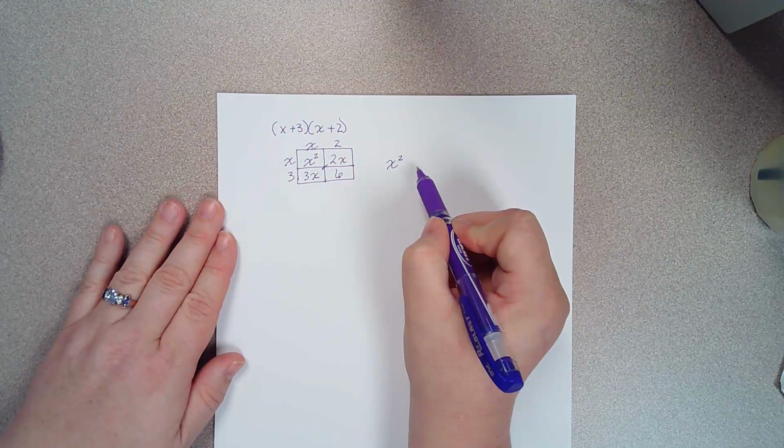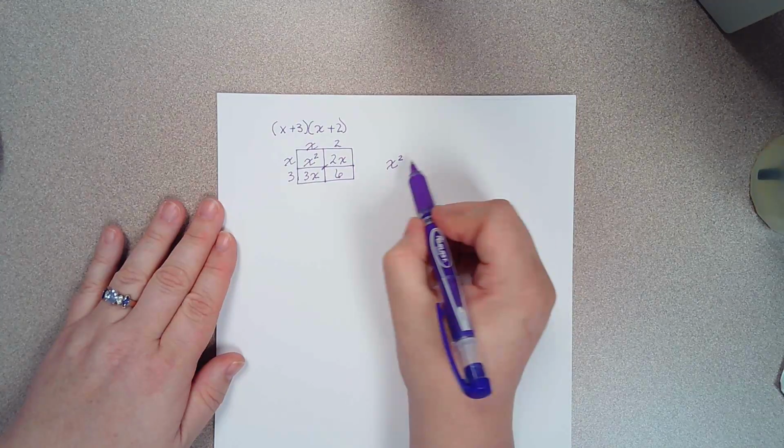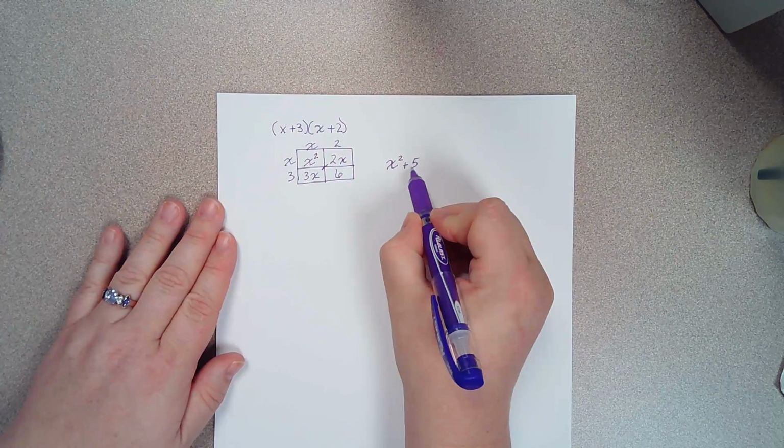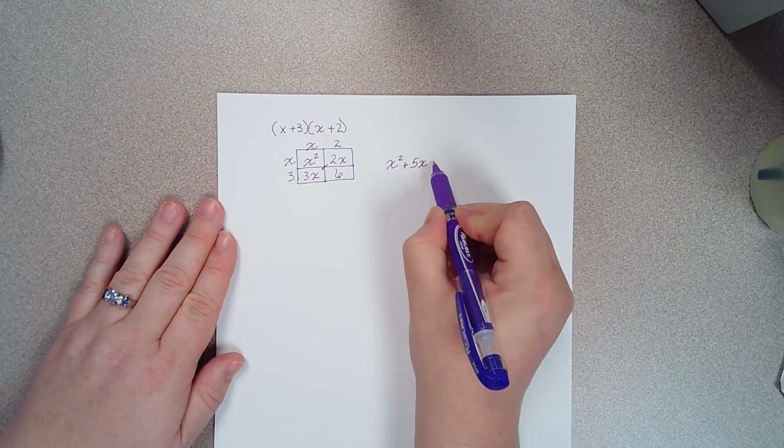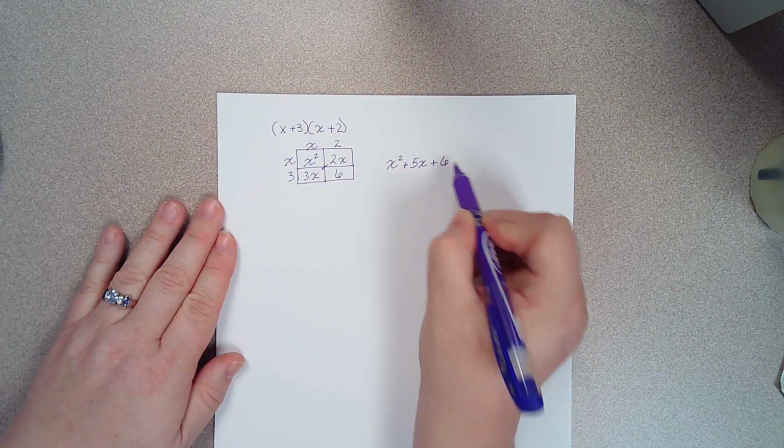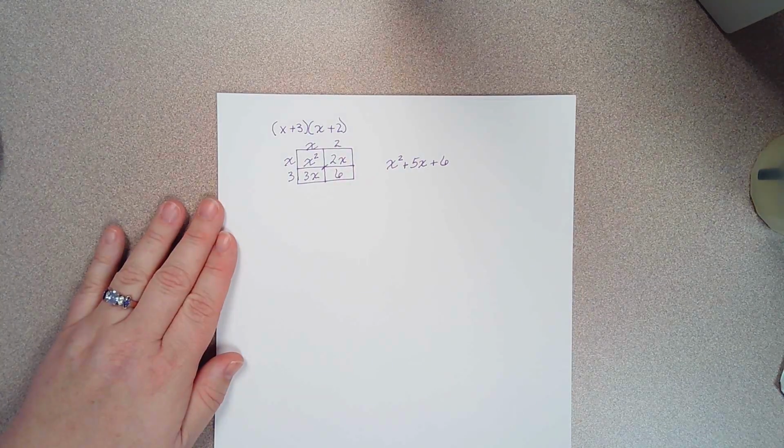The middle two will combine, so they're both positive, so I have 5x. And then the end has nobody to combine with, which makes 6. So you multiply to get in, and you add the diagonals to get out. Remember, when you add diagonals, you do not change the exponents. Only when you multiply do you change the exponents to get them in.